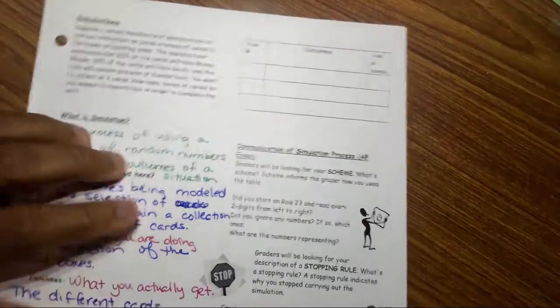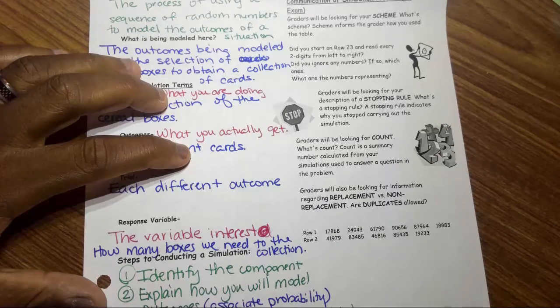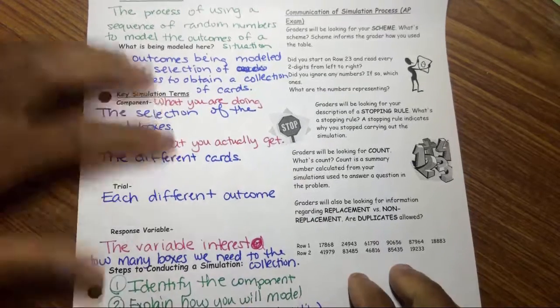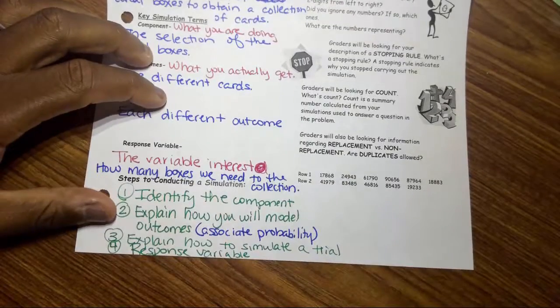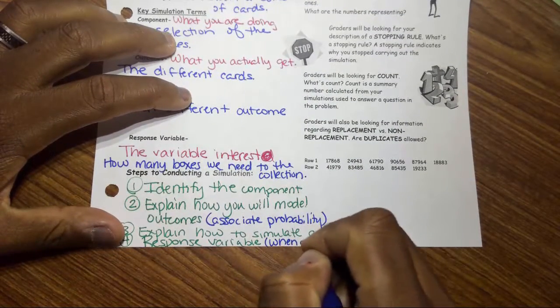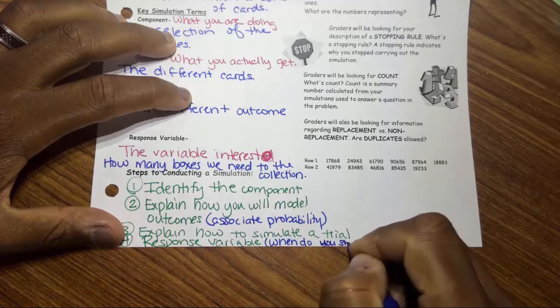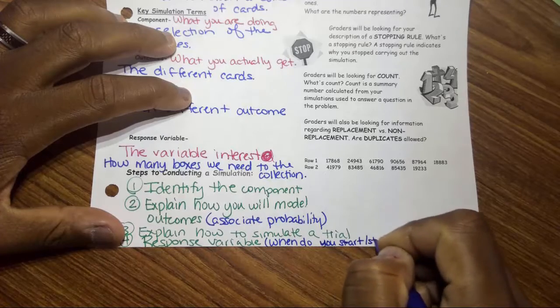And the other thing, the fourth thing I should add down here, is the response variable. What is the response variable? What are you actually interested in knowing? When do you stop one trial and start another? That's what this is saying. So this is when you start and stop.